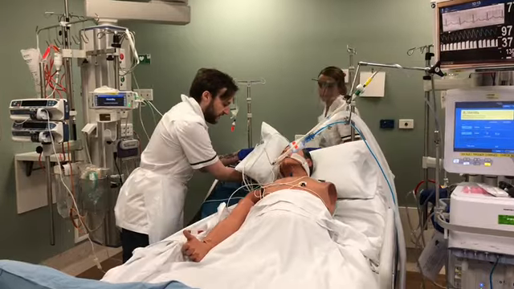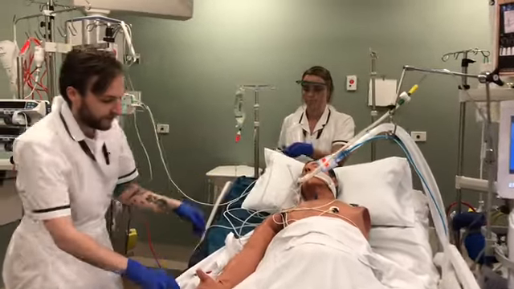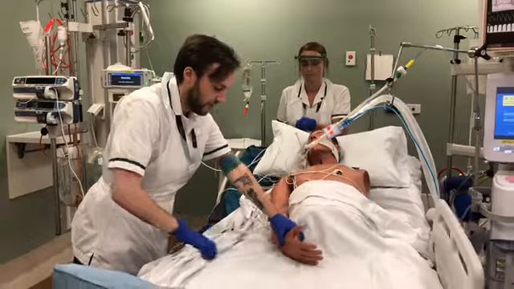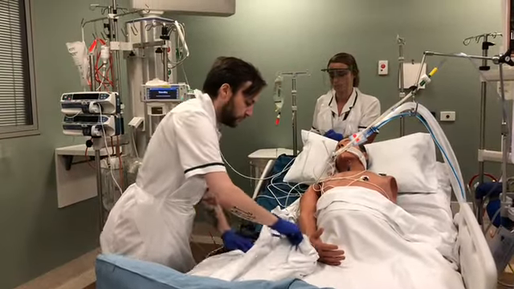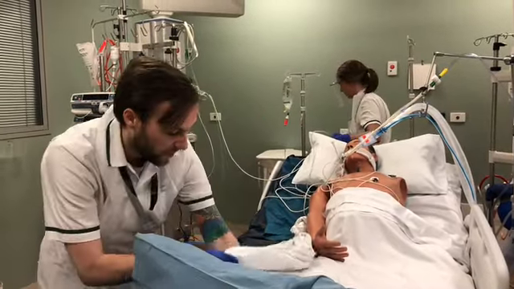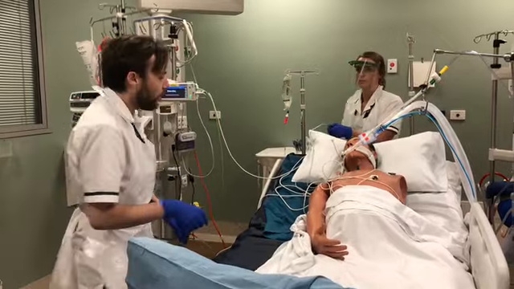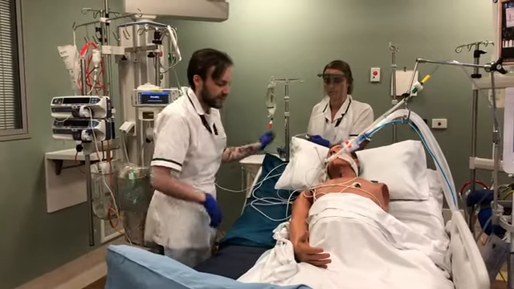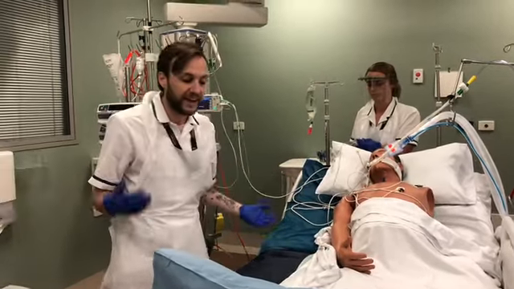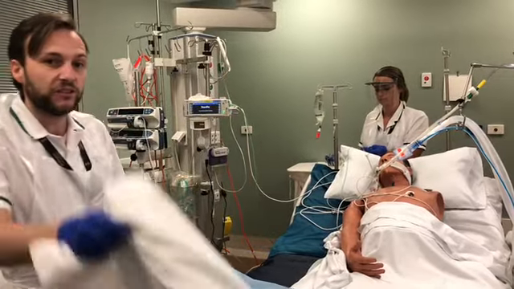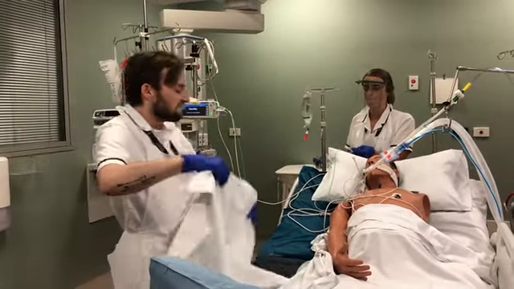While Kate's doing that, I will be at least getting a sheet ready on the side of our patient here so that when we do our turn, we will be able to do a simple turn and pulling our sheets out. While doing this, we will be leaving an X-ray slidey underneath our patient in case they do need a chest X-ray at any point during the next shift.